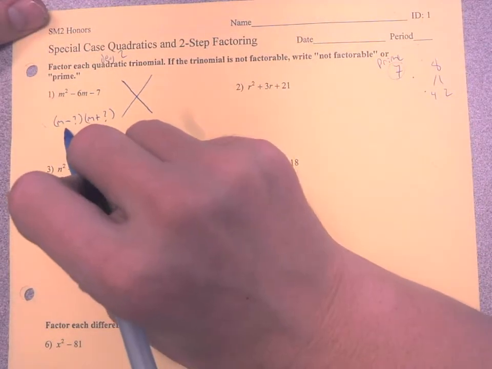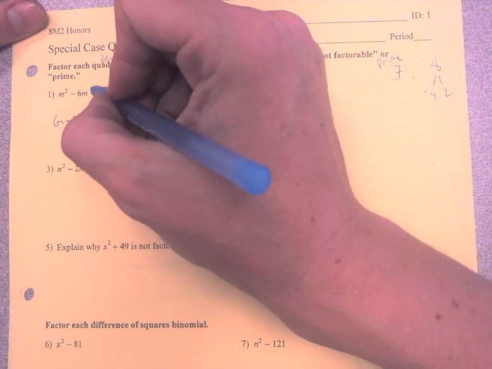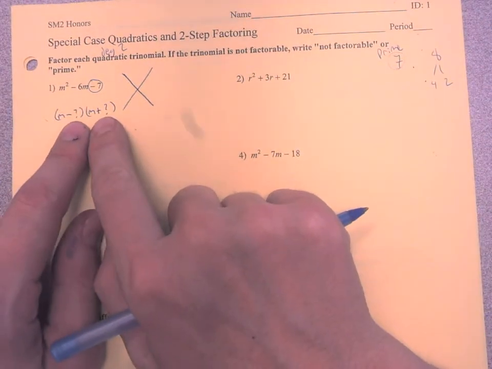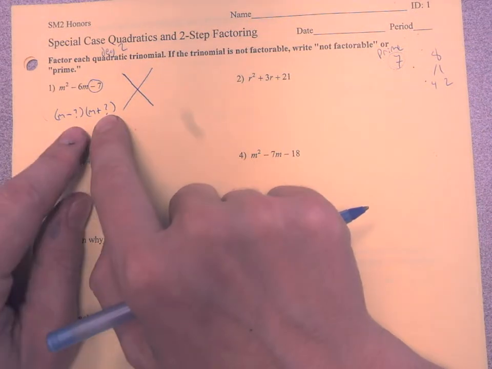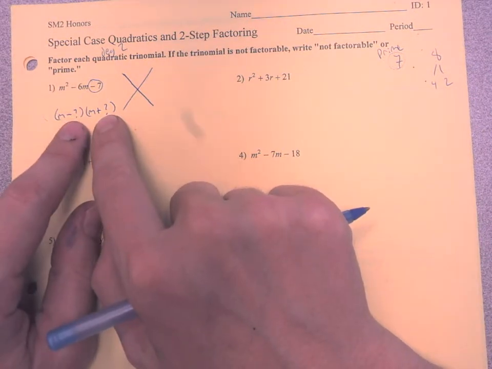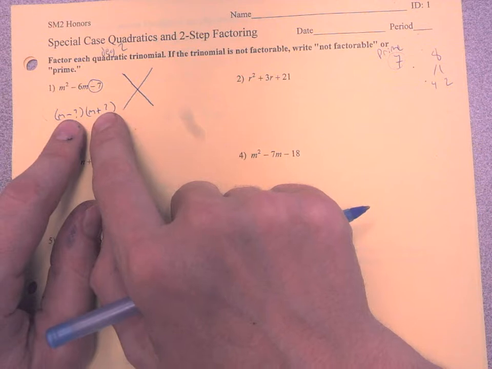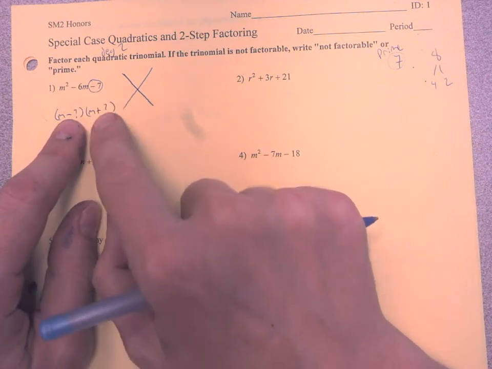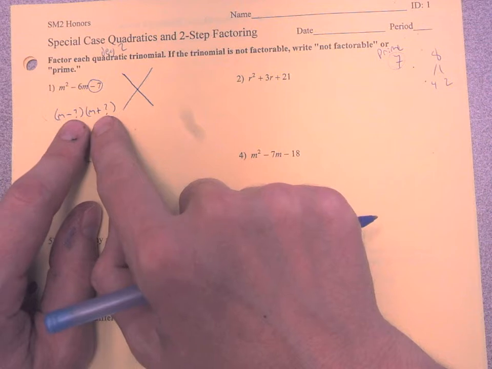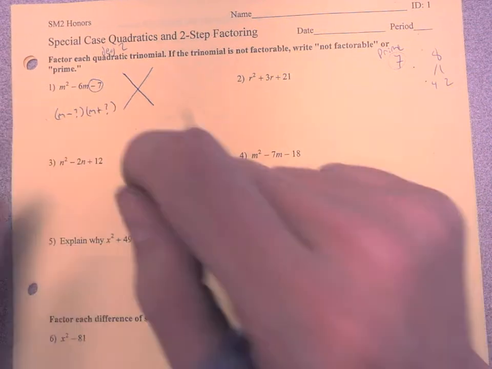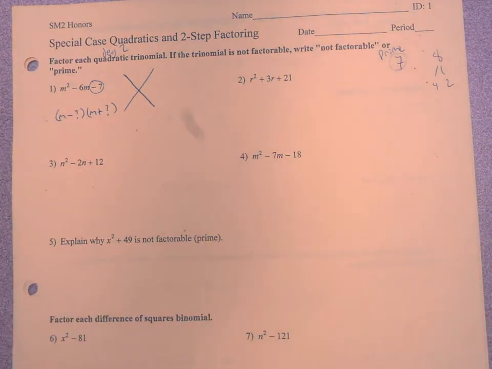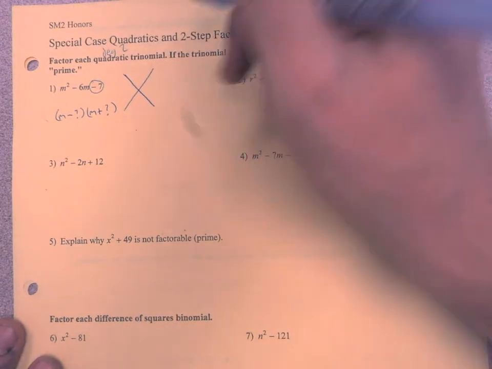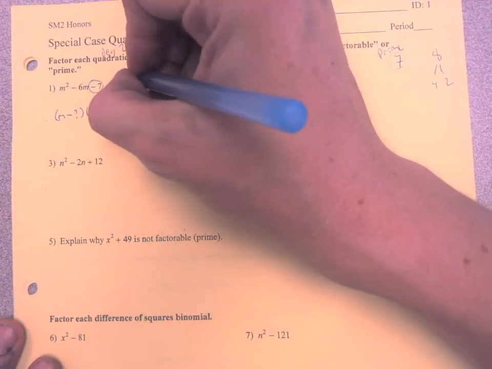So how do I know it's a minus and a plus? Well, this last number right here, -7, has to be a product of whatever numbers are in these binomials, whatever these mystery numbers are. And when I multiply a negative by a positive, I get a negative number. So the fact that this is negative tells me that these cannot have the same sign. It's got to be minus plus or plus minus, and since the order doesn't really matter, I just wrote minus plus.